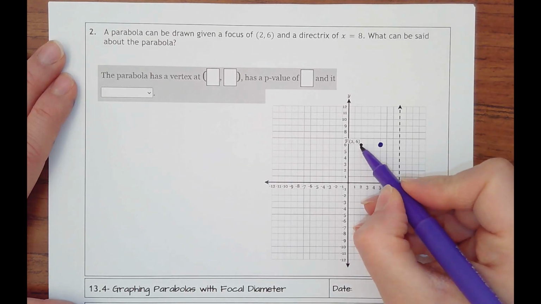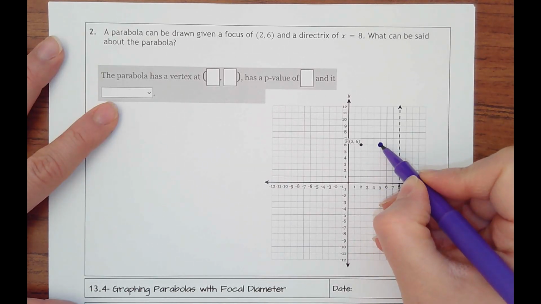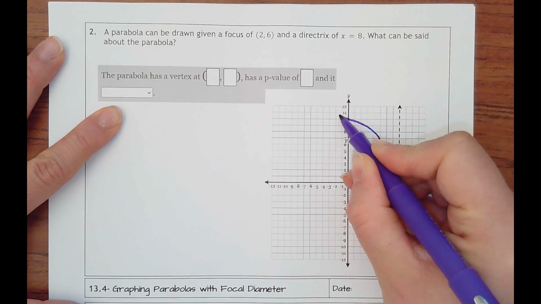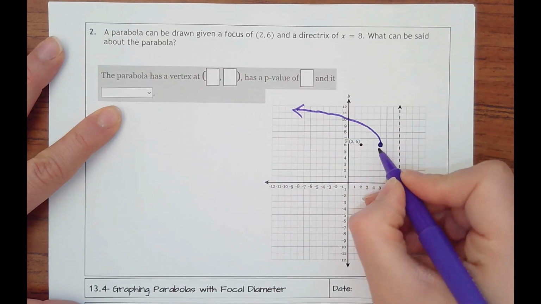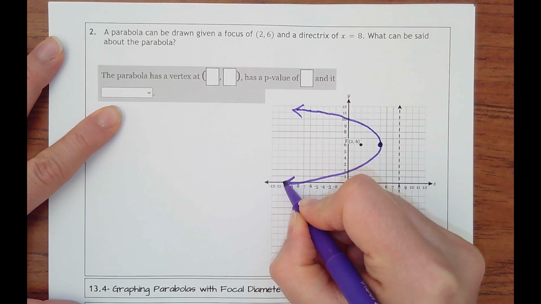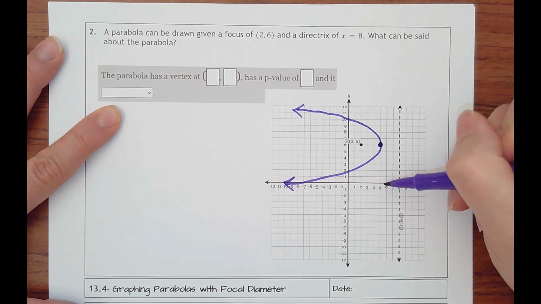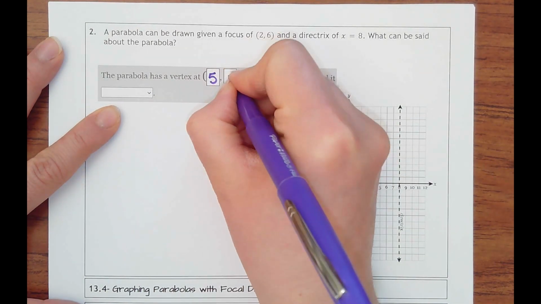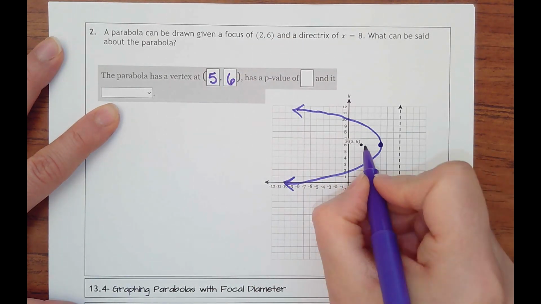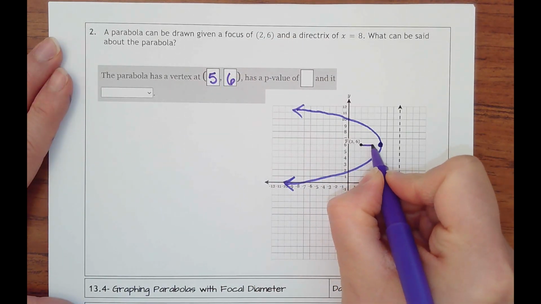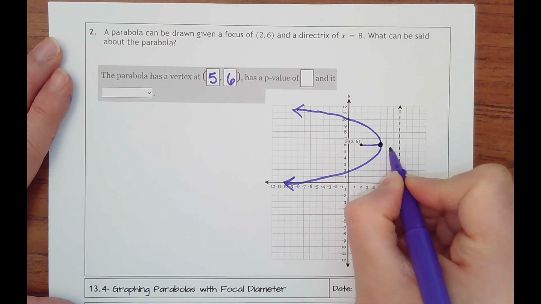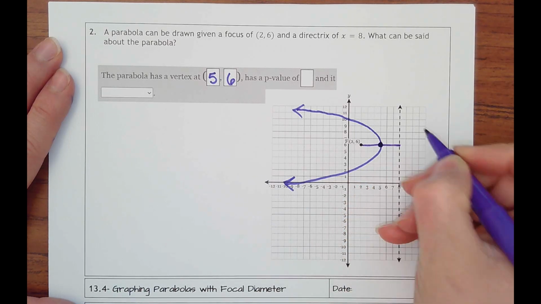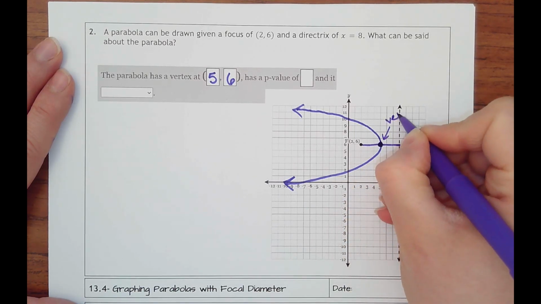And we know that this focus has to be within the parabola. So it's going to be something like this. So we'd say the vertex is at 5, 6. It has a p-value. The p-value is the distance the focus is from the vertex, and it's the same as the vertex to the directrix.